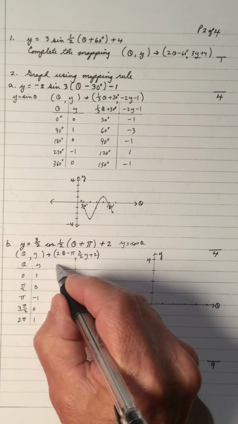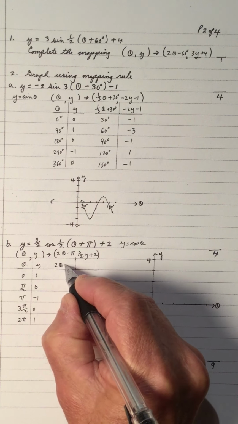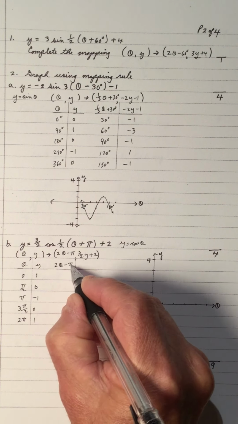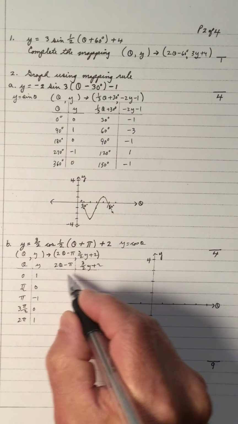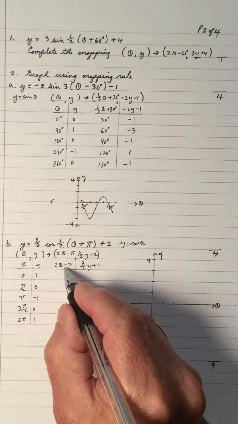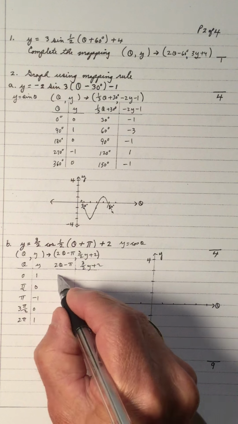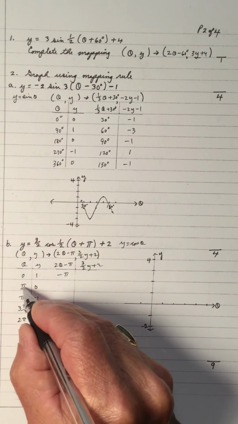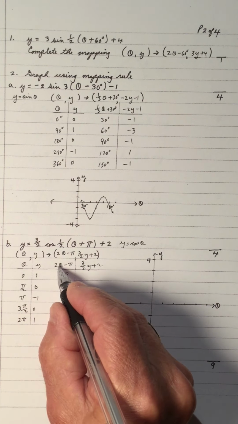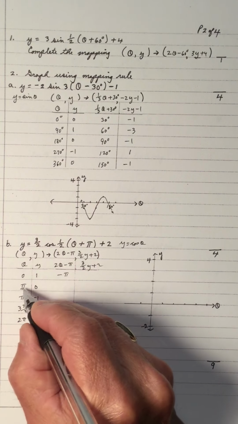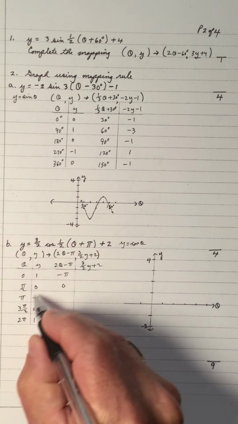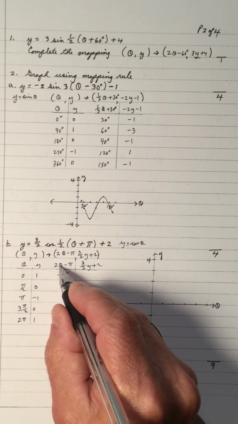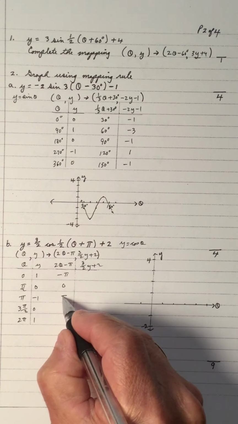So let's put in 2 theta minus pi and 3 over 2y plus 2. That's 0 radians, 0 minus pi is negative pi. Then 2 times pi over 2, the 2's cancel, I get pi minus pi is 0. Put a pi in. 2 times pi is 2 pi minus pi is pi.